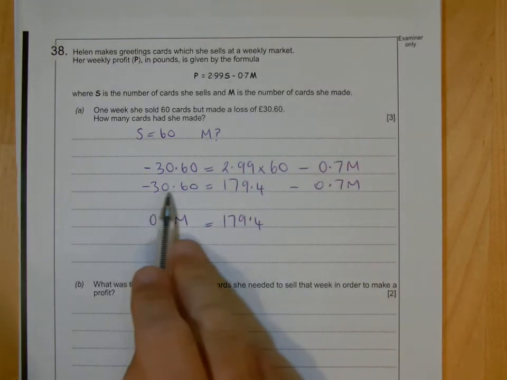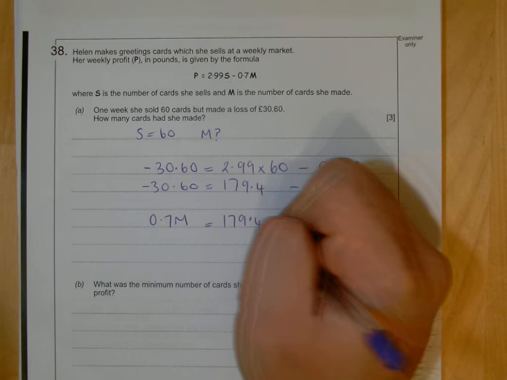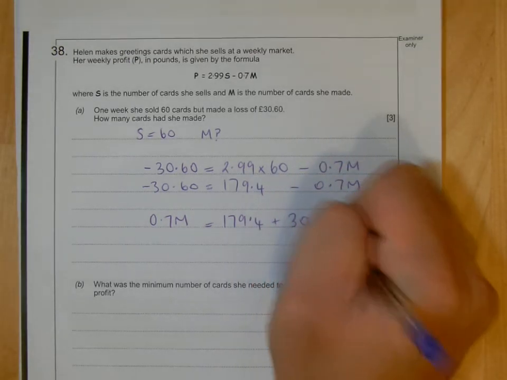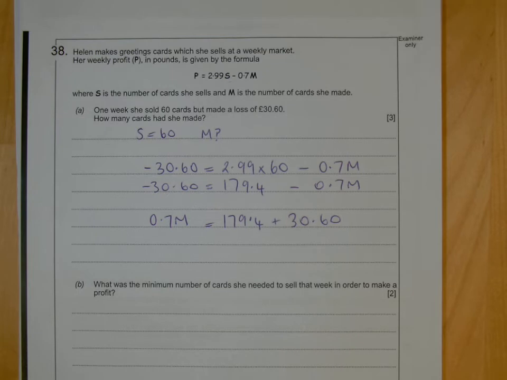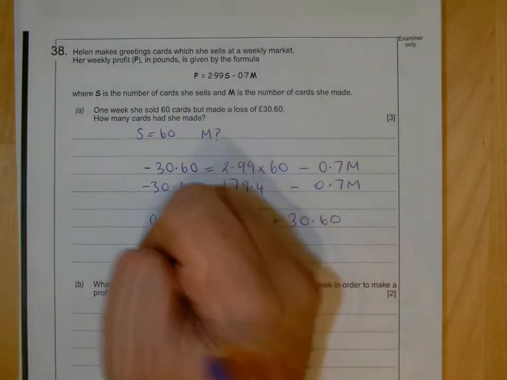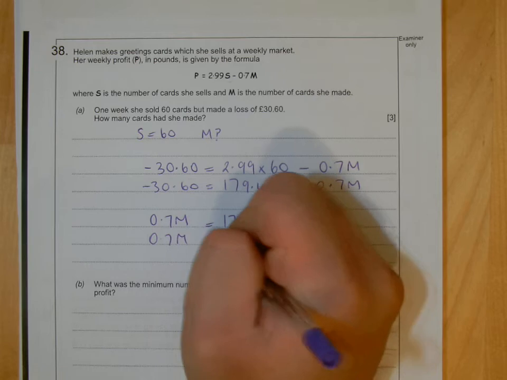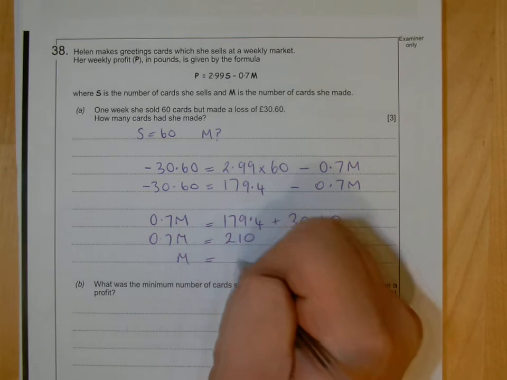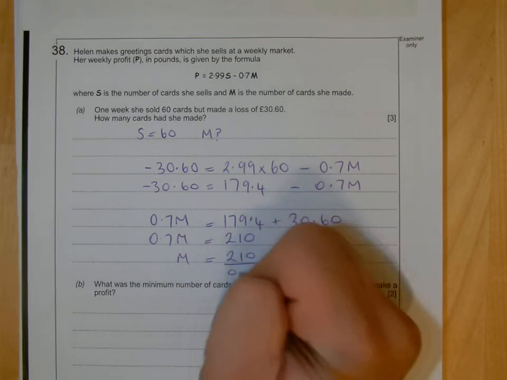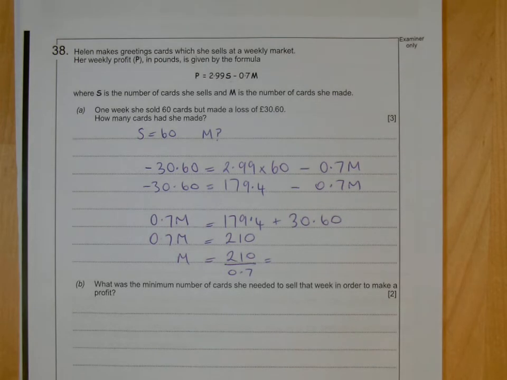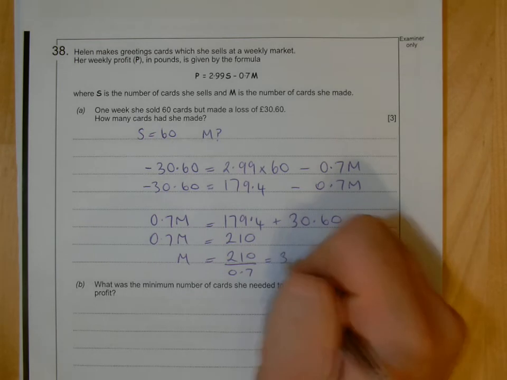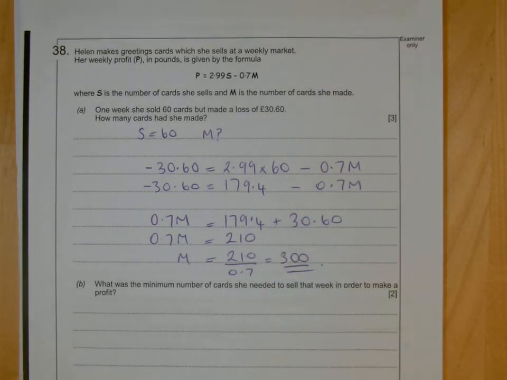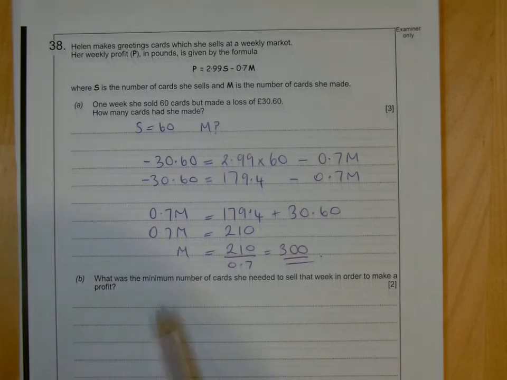But then that minus 30.60, take that over this side. You're swapping them, and minus becomes a plus. So you get 0.7M equal to 210. And then, to get the number of cards she made, we will be doing 210 divided by 0.7, and that will come out to be 300.